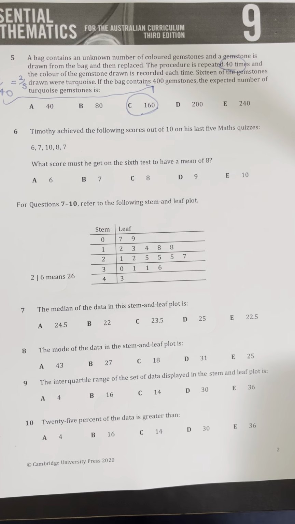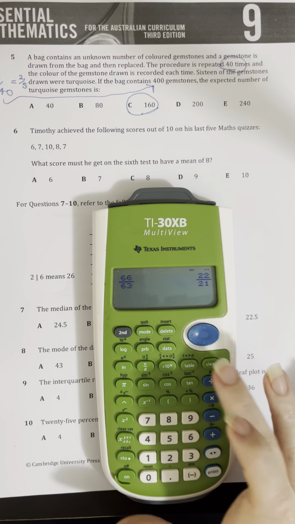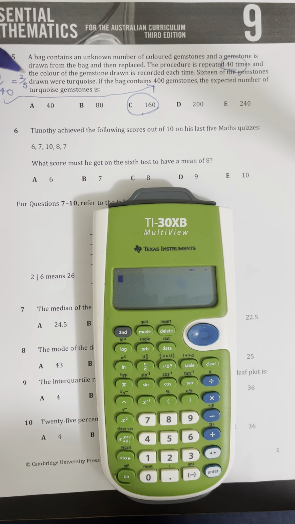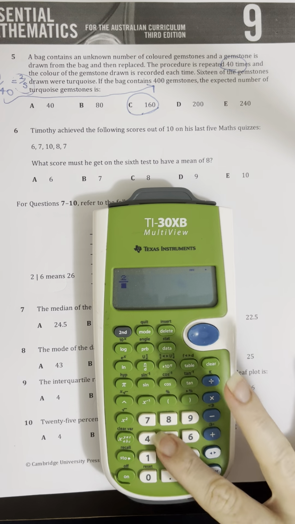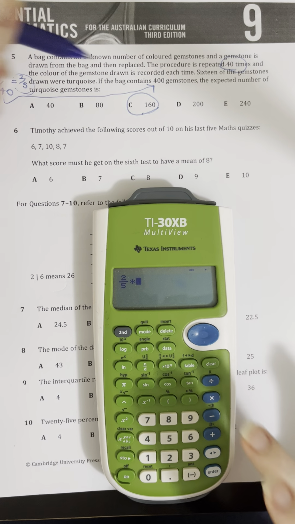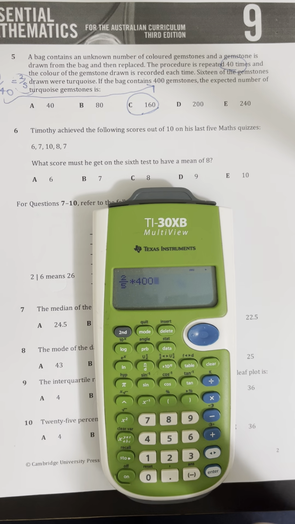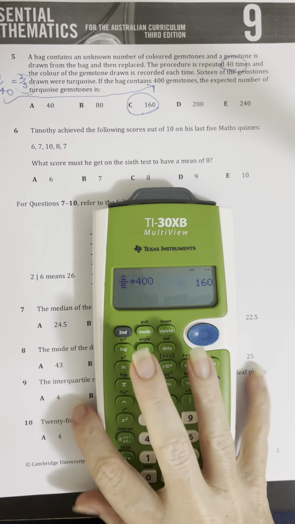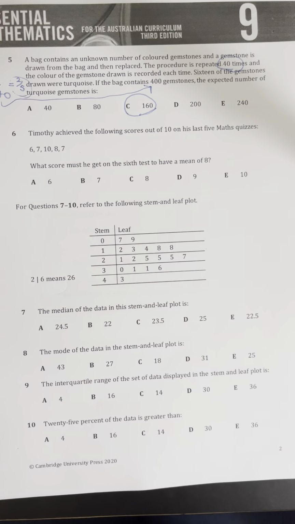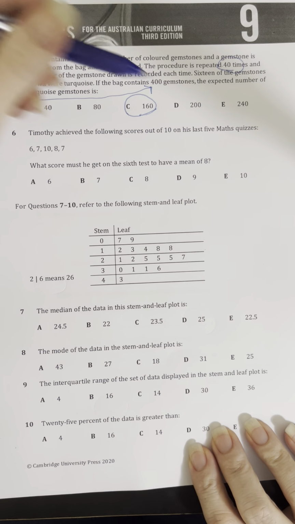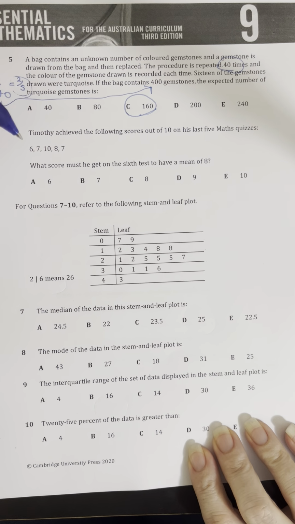Our other option, if it's not an easy multiplication to do, is do our 2/5 and multiply it by the number. So do your probability or your experimental probability times the number of trials, and that gets you 160 as well. Then we've got Timothy achieved the following scores out of 10 on his last 5 maths quizzes, 6, 7, 10, 8, 7. What score must he get on the 6th test to have a mean of 8?